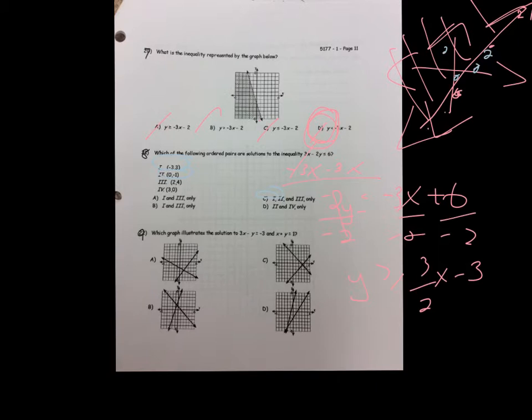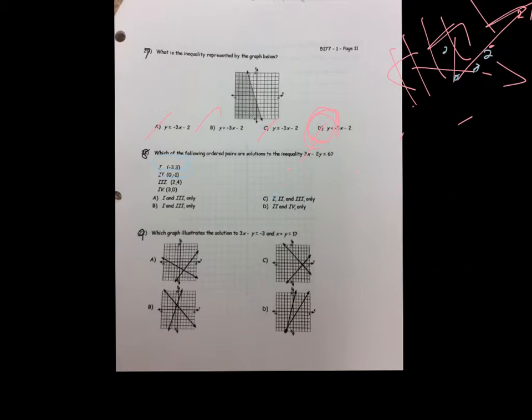Which graph illustrates the solution? 3x minus y equals negative 3, x plus y equals 1. In order to do this, I'm going to erase some of this stuff here so that you can see my work on here. You'll need to get both of these equations in y equals mx plus b form.